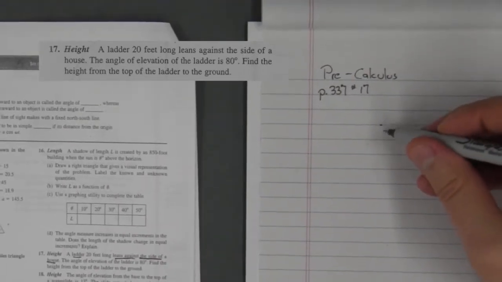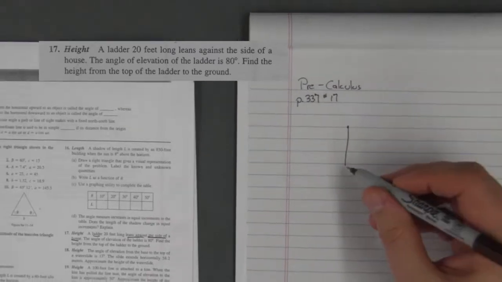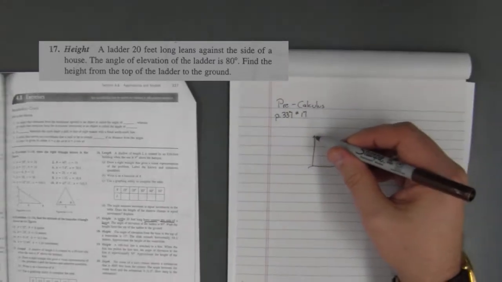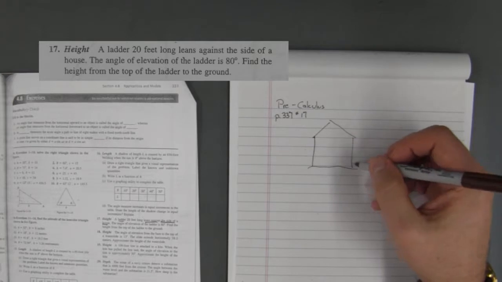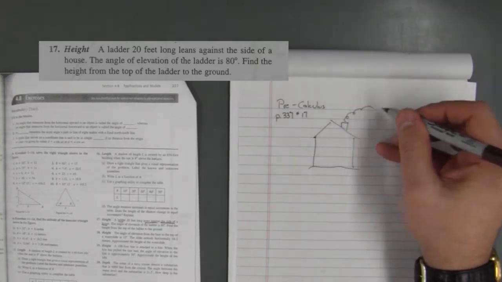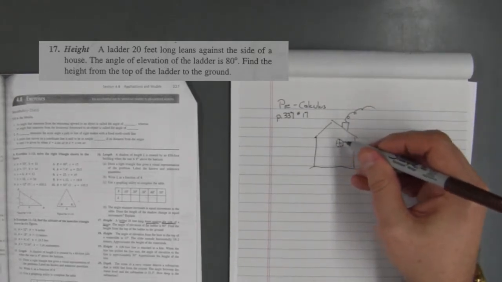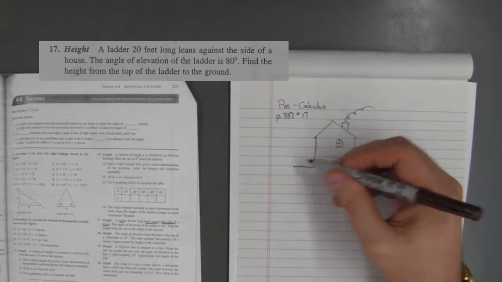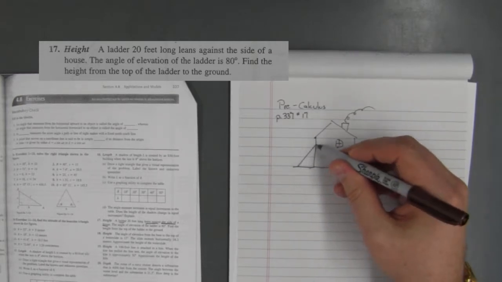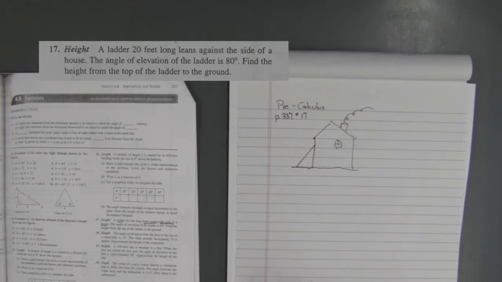So I have a house. Let's make a house. Here's a house. It's a happy little house. There's a chimney, some smoke coming out, and a window. And we're leaning a ladder up against it. So now I've drawn just a ladder leaning against the house.